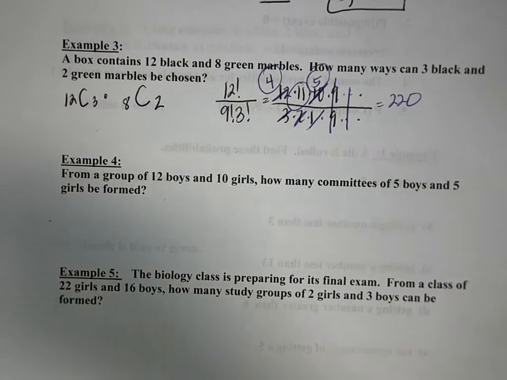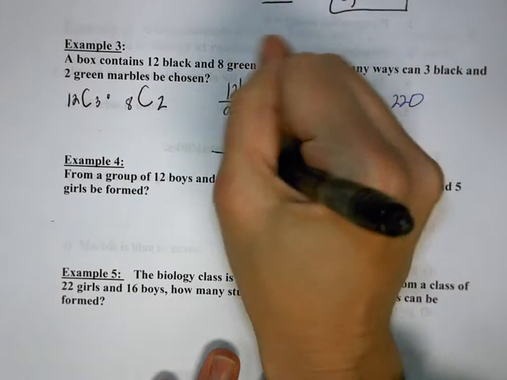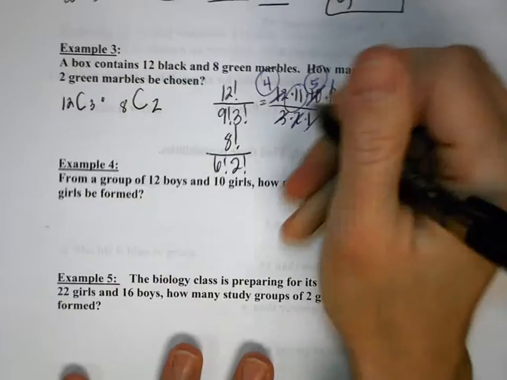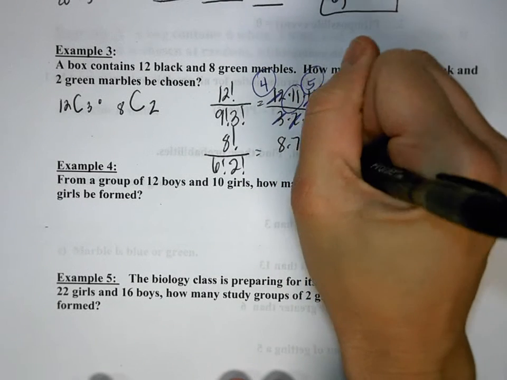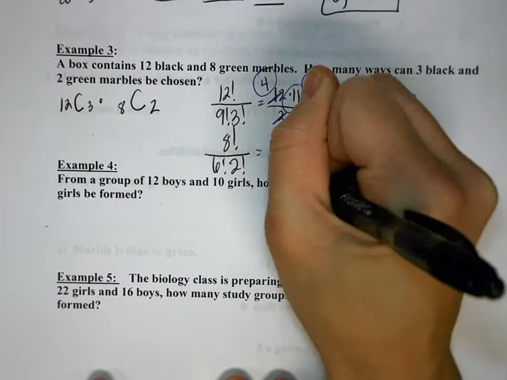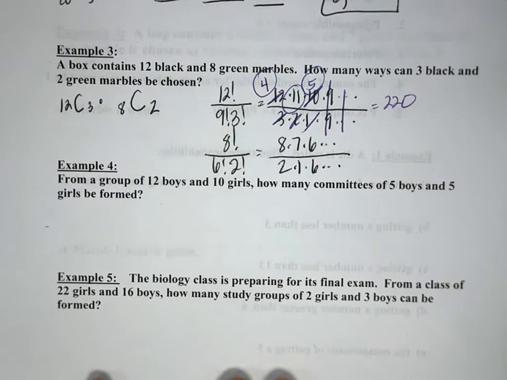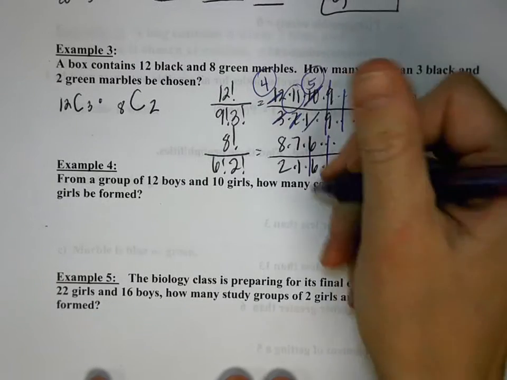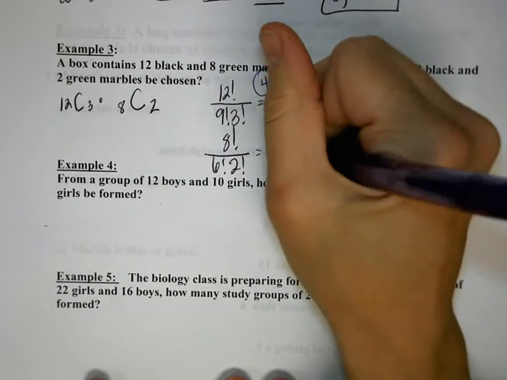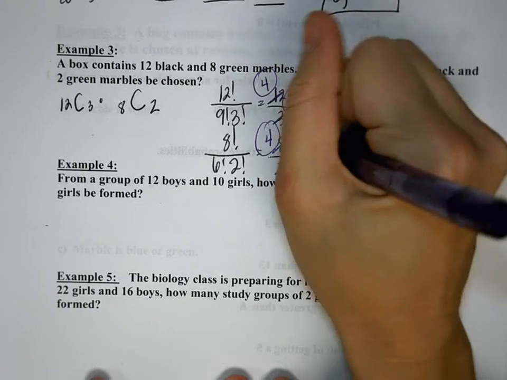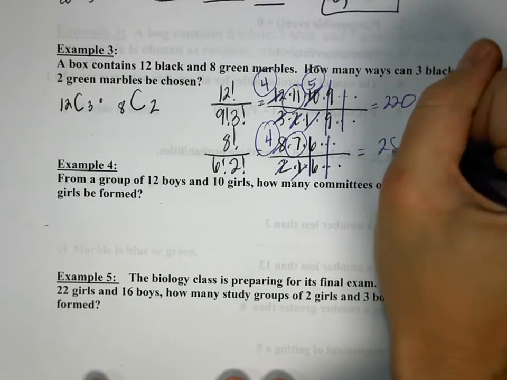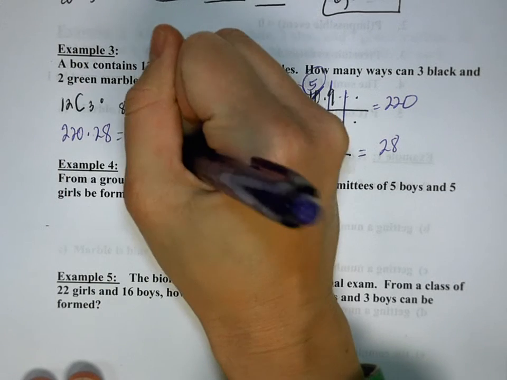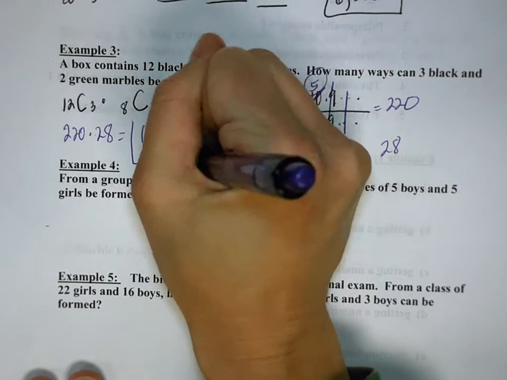So then on the other one, I have 8 factorial divided by, very good, 6 factorial, 2 factorial. So on the top, I'm going to go 8 times 7 times 6 over 2 times 1 times 6. 6's and the dots cancel. 1 doesn't matter. 2 goes into 8 how many times? 4. And 4 times 7 is? 28. So now I just have 220 times 28, which is 6,160.